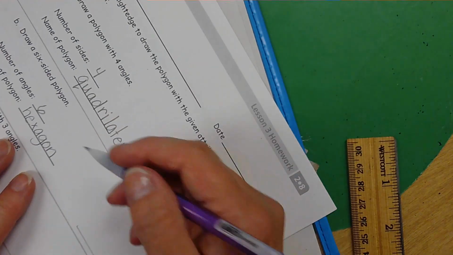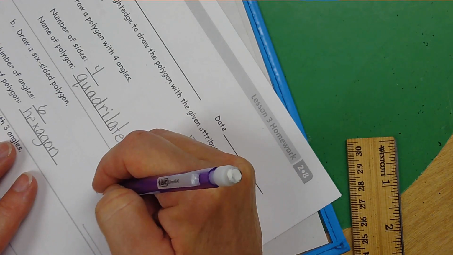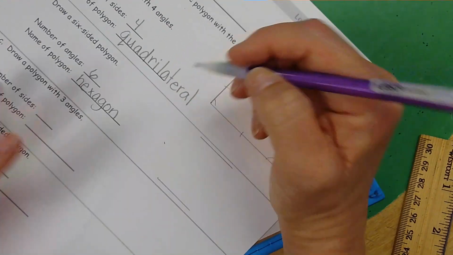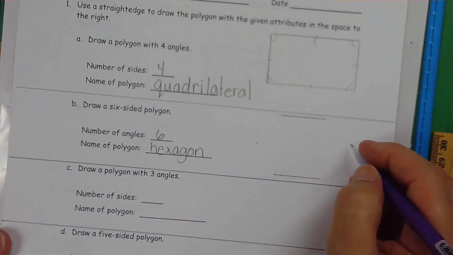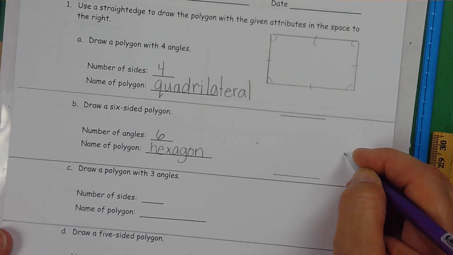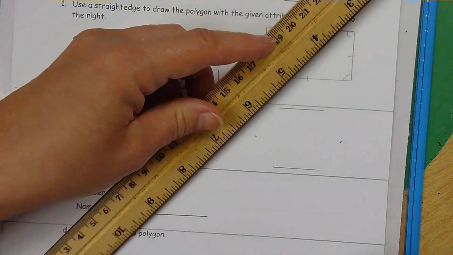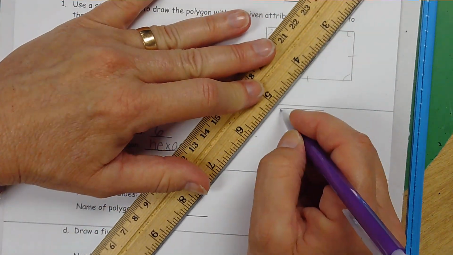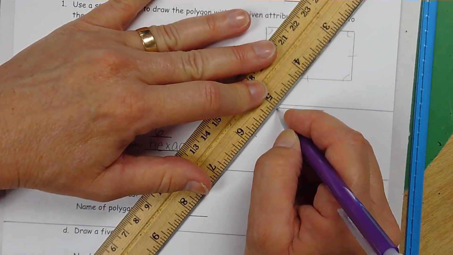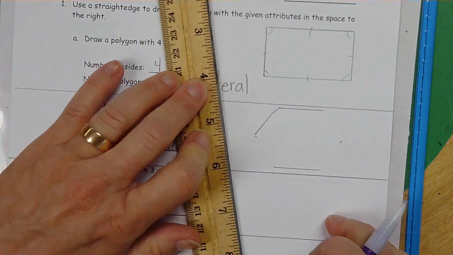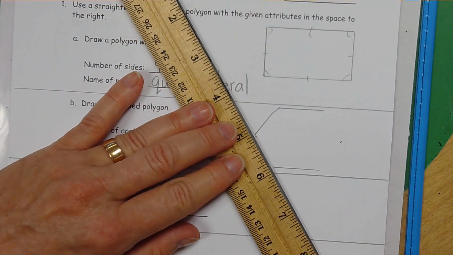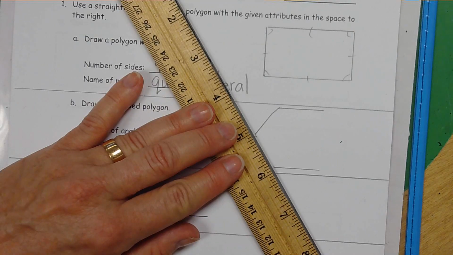I am going to make a little dot on both sides. And then I'm going to draw a line from here to the dot, and then from the dot back down to the bottom.